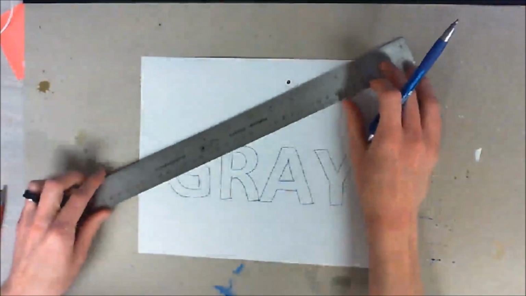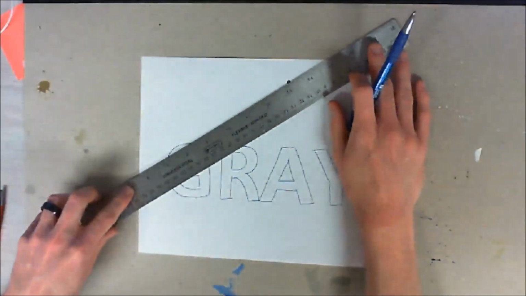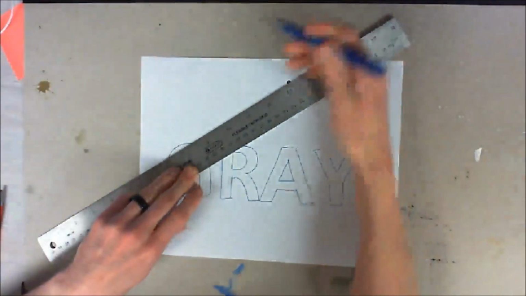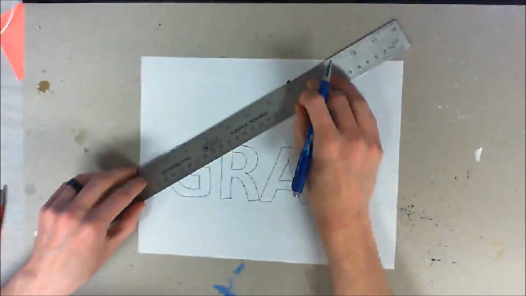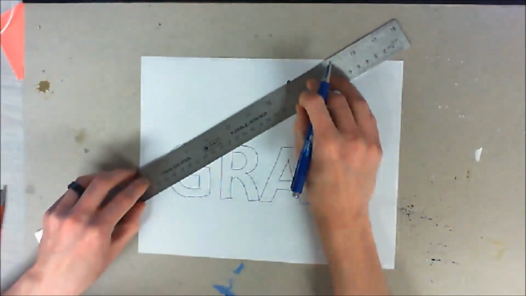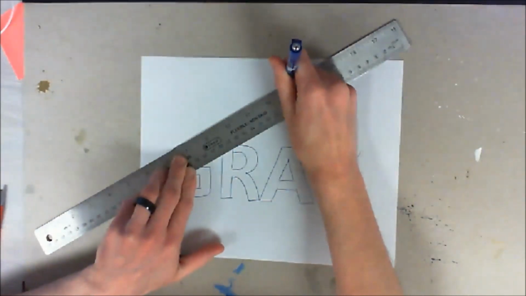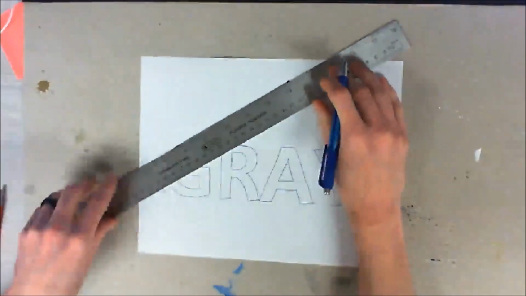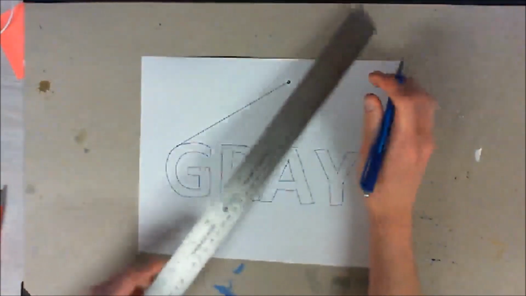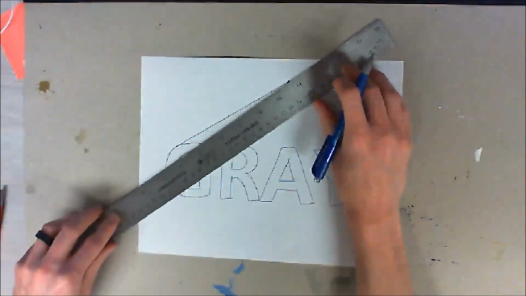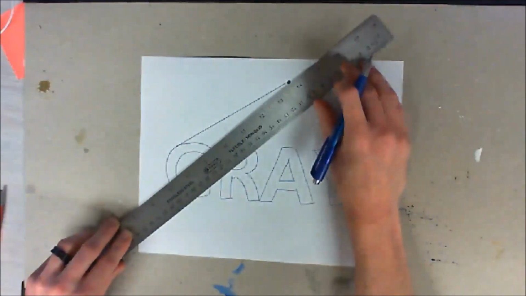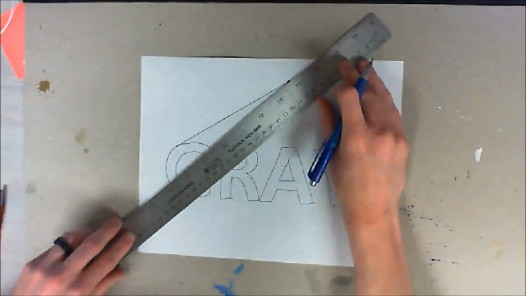You need to line up your ruler with the vanishing point, and go to the edge of the letters in your name, such as that right there. You're going to draw a line from the vanishing point to the edge of your letter, just like that. And you'll need to do that for every one of the angles and lines that you see.